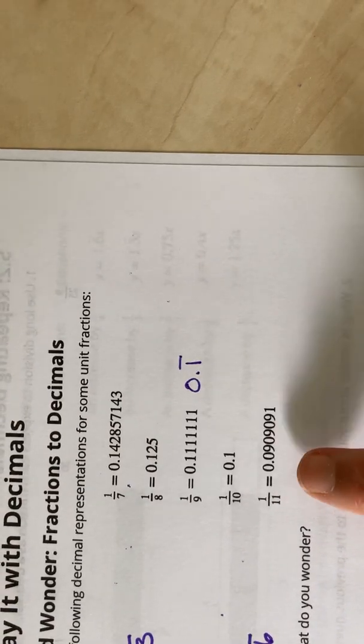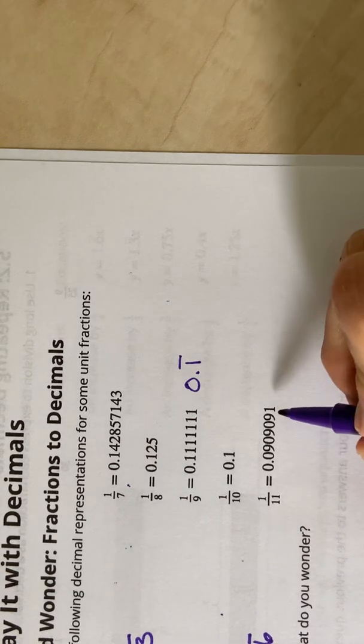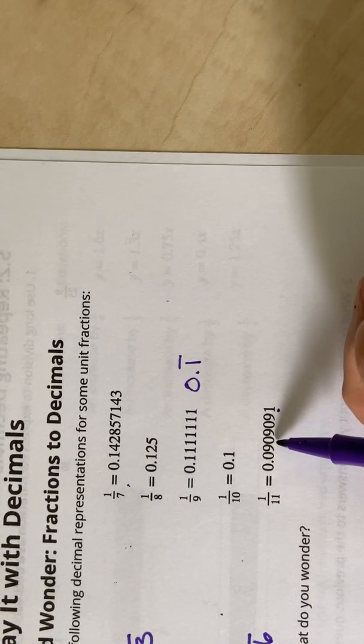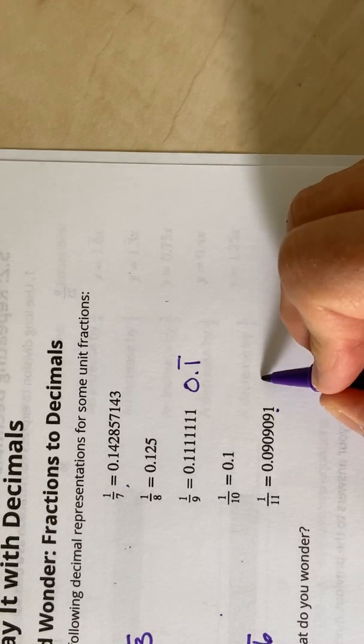1/10 is 0.1. And then 1/11, again, it rounds that last number. So this is really 0.09090909.